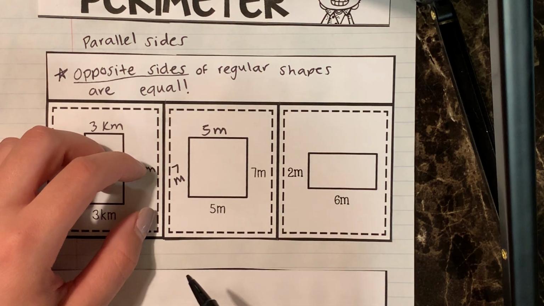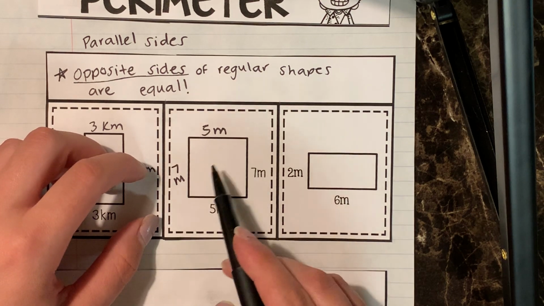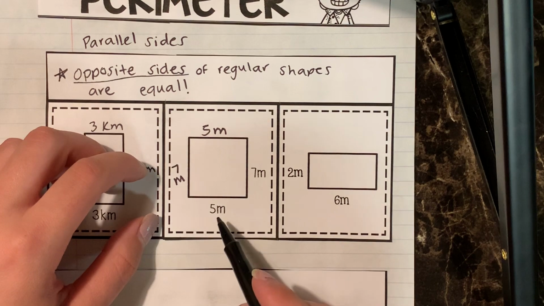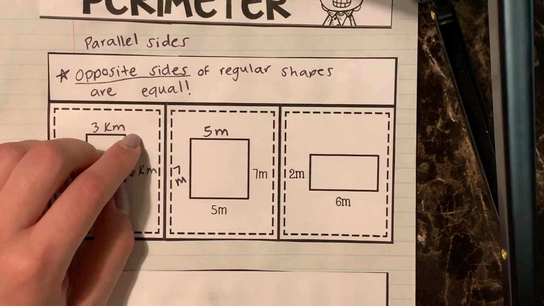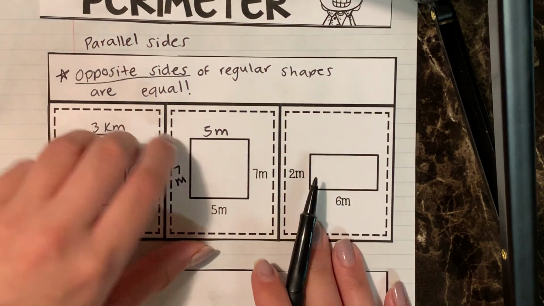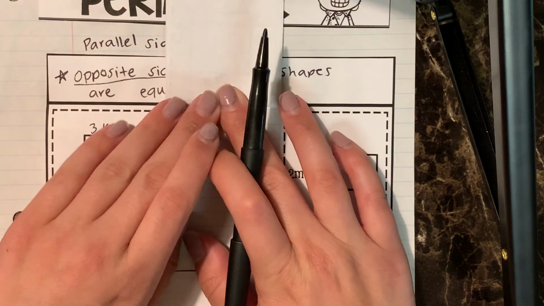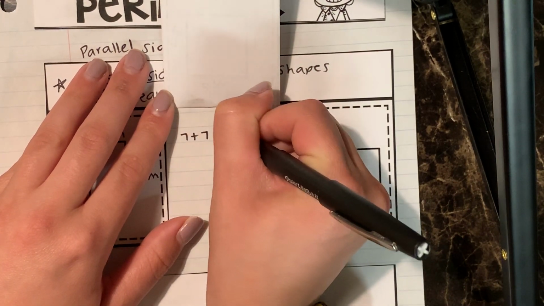And remember, with our commutative property of addition and multiplication, I could do 7 plus 5 plus 7 plus 5. That's okay too. As long as you're adding those same numbers, it doesn't matter what order you add them in because of the commutative property. So let's go ahead and do those. I like to kind of keep them together because I know my doubles facts so well.